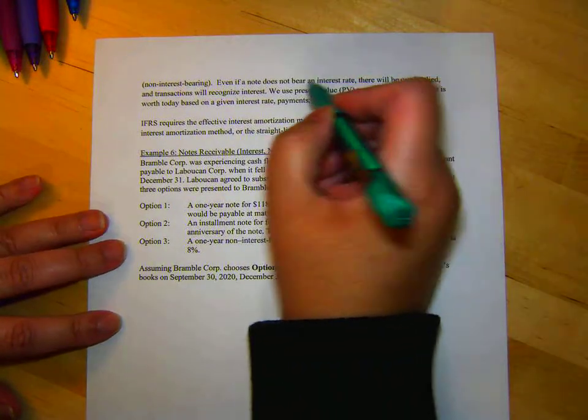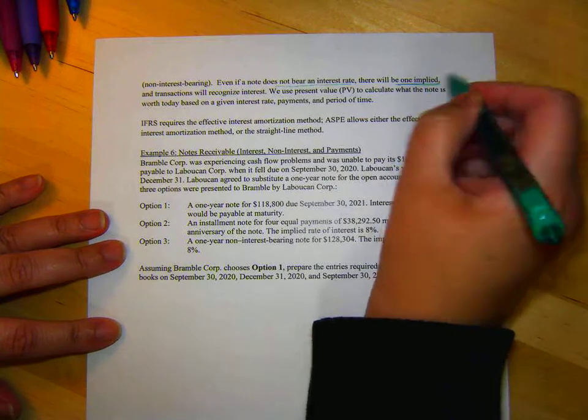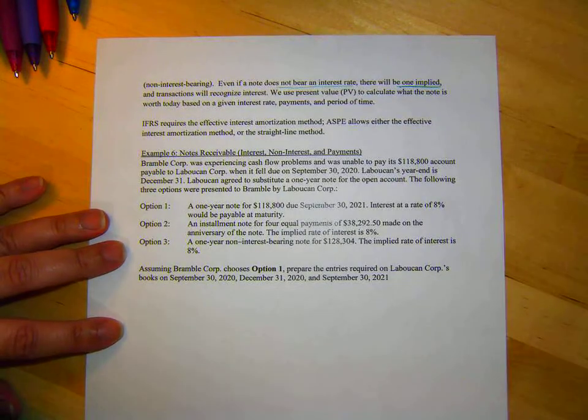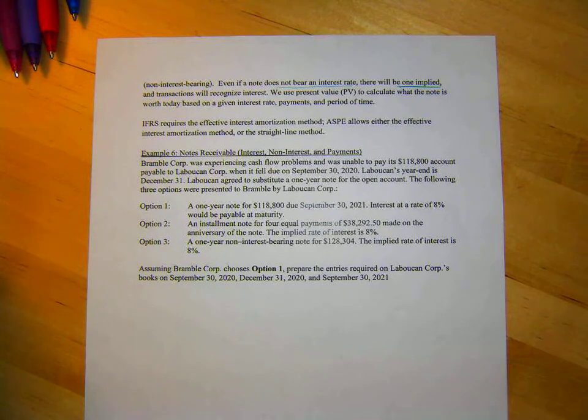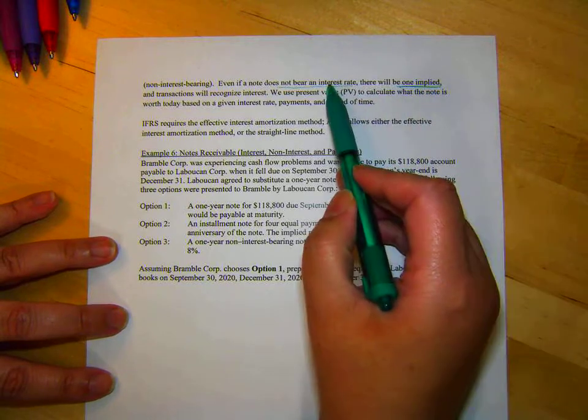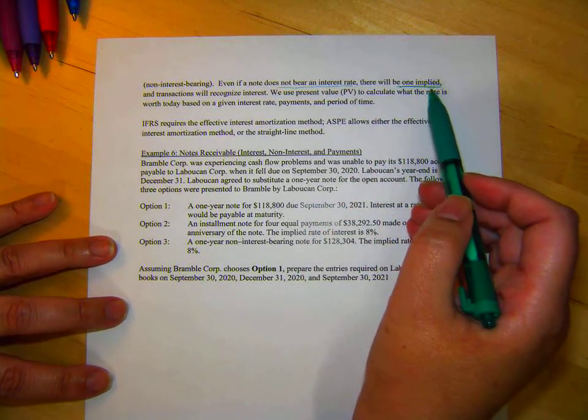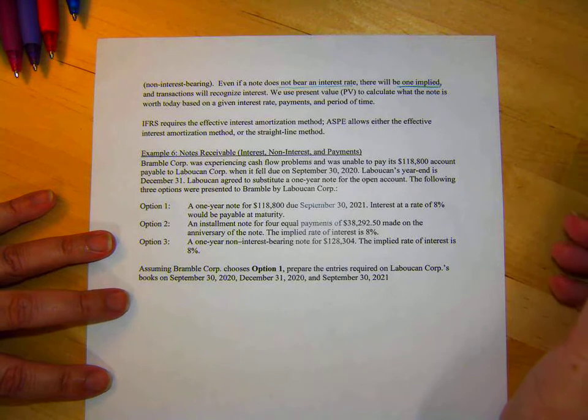Even if a note does not bear an interest rate, one is implied. Someone isn't going to lend money to another business and not give them any interest rate, right? We're trying to show something that makes sense. For example, if your parents lent you some money while you're going to school, there might be no interest rate. But with businesses, there will definitely be one implied because you don't stay in business just giving people loans for free.